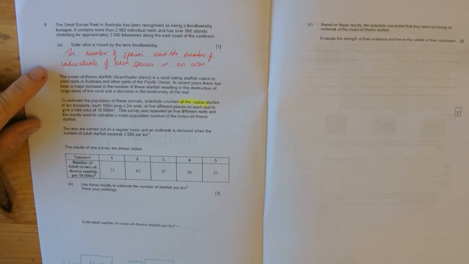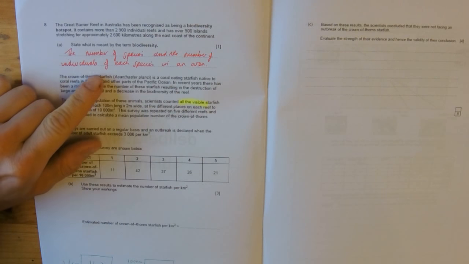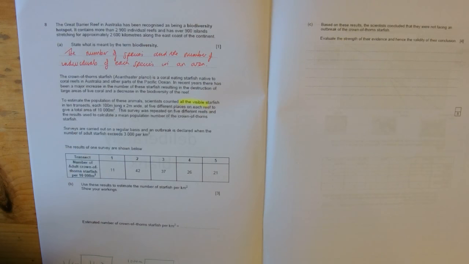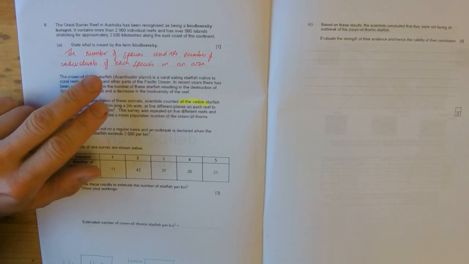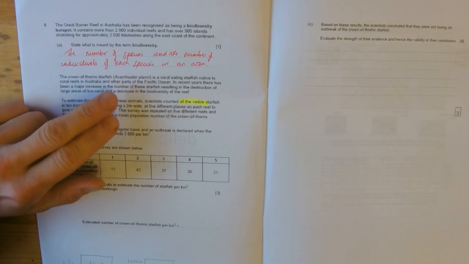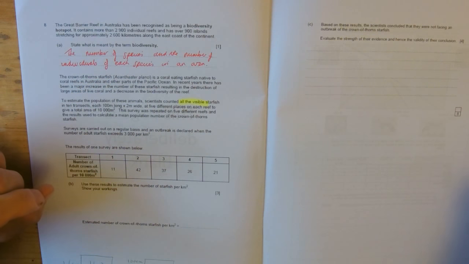We start off with an AO1 definition, biodiversity. So this is a definition that when you've been working out the diversity index, that's what you've used. The number of species and the number of individuals of each species in an area or a geographical region. Or you could possibly say the number and variety of organisms. Maybe not the variation, that's leading you down another path.